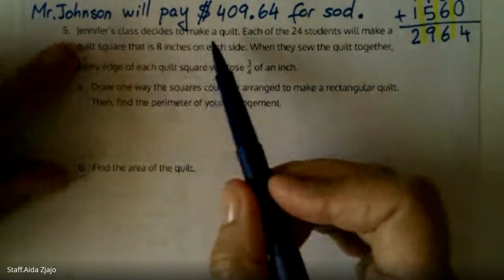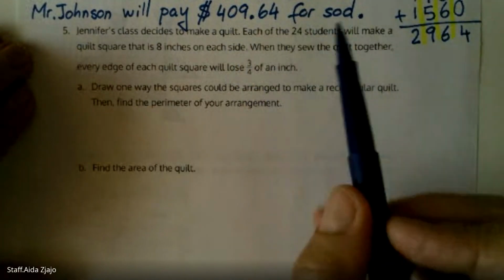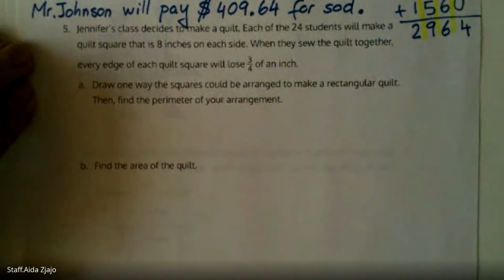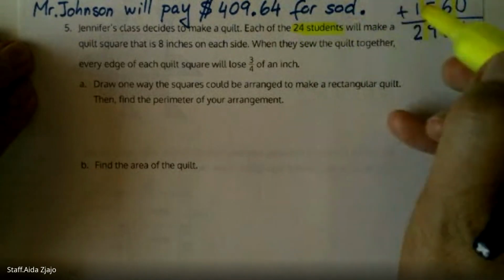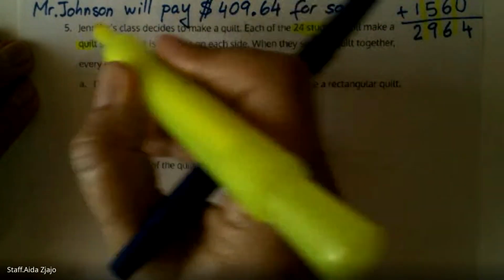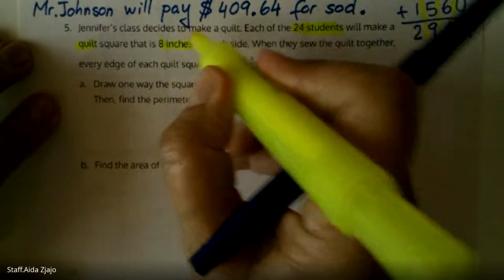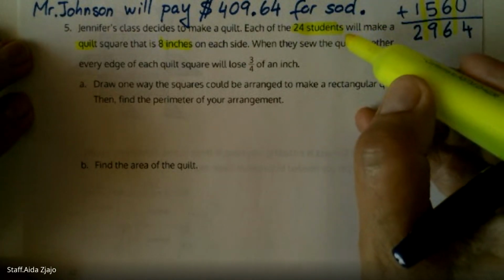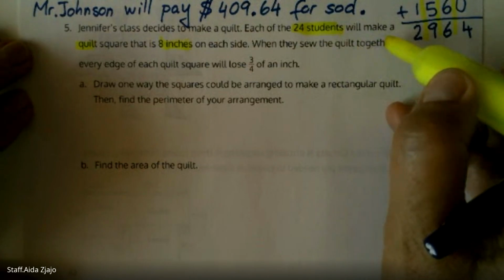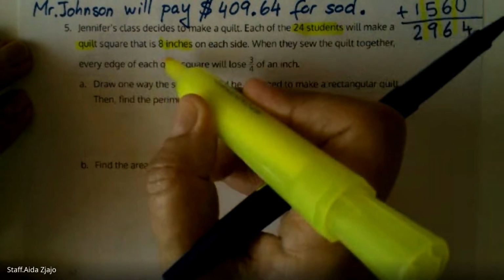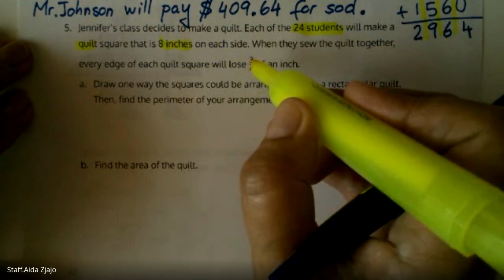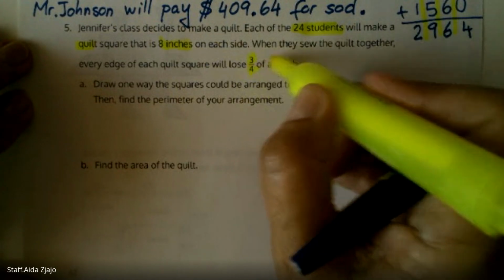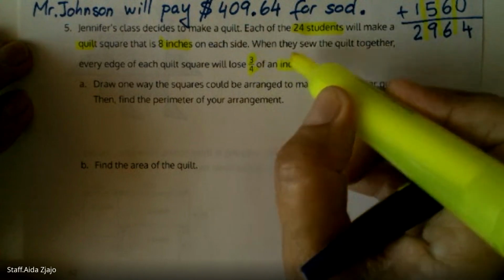Jennifer's class decided to make a quilt. Each of 24 students will make a quilt square 8 inches on each side. When they sew the quilt together, every edge of each quilt square will lose 3/4 of an inch.